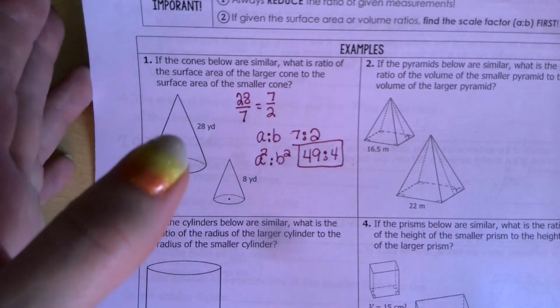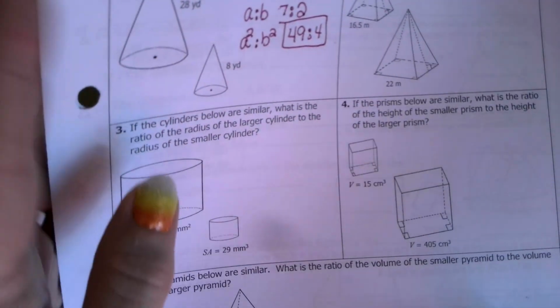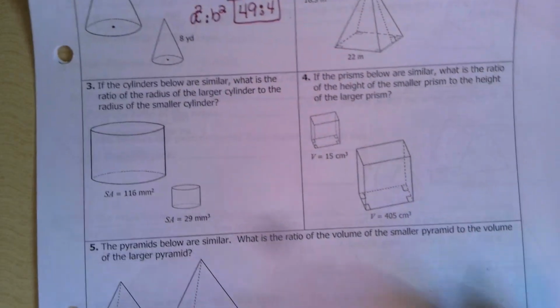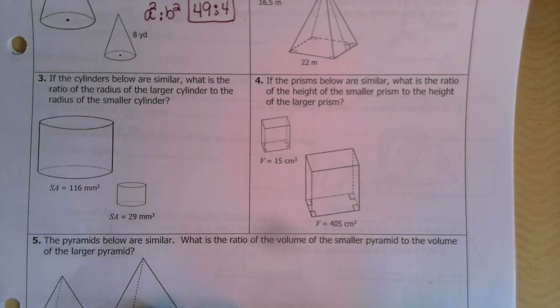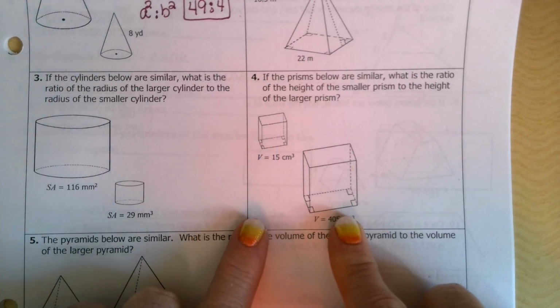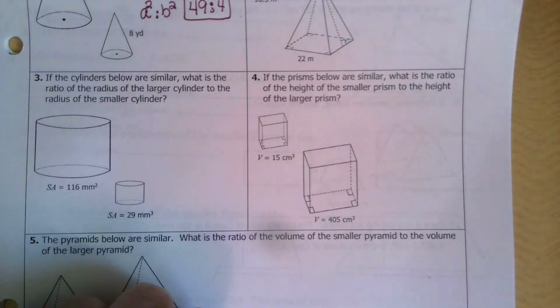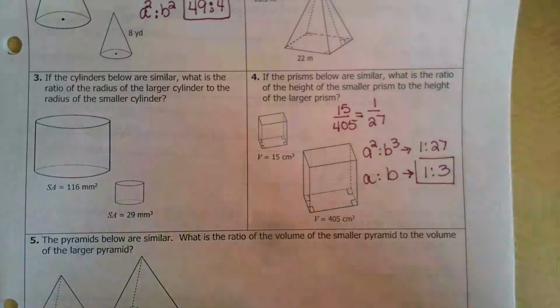Okay, so just going to pick one for you to do. Let's do number 4. Okay, so there's your information. Your final answer is the regular scale factor. Go. Here you go.